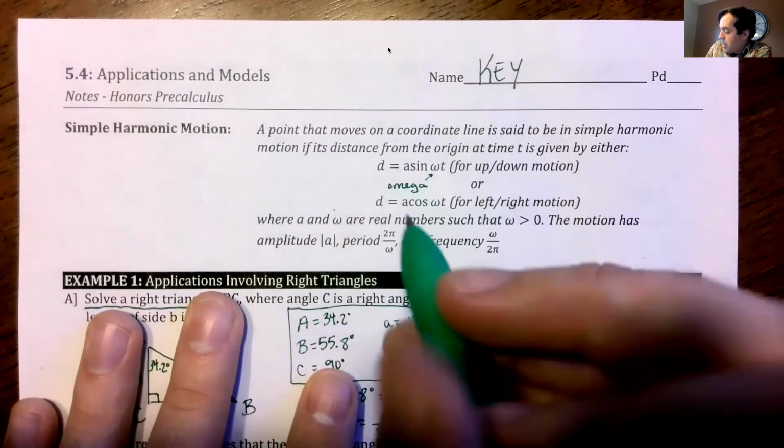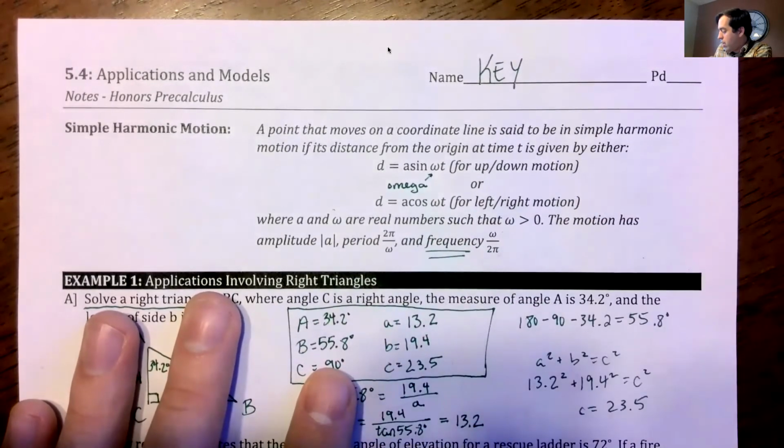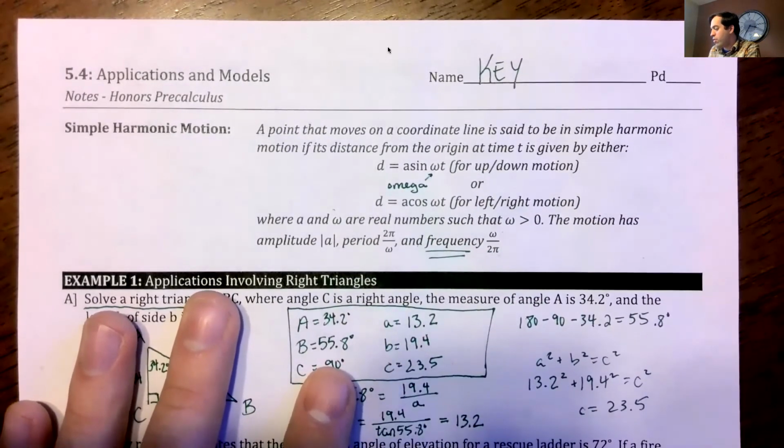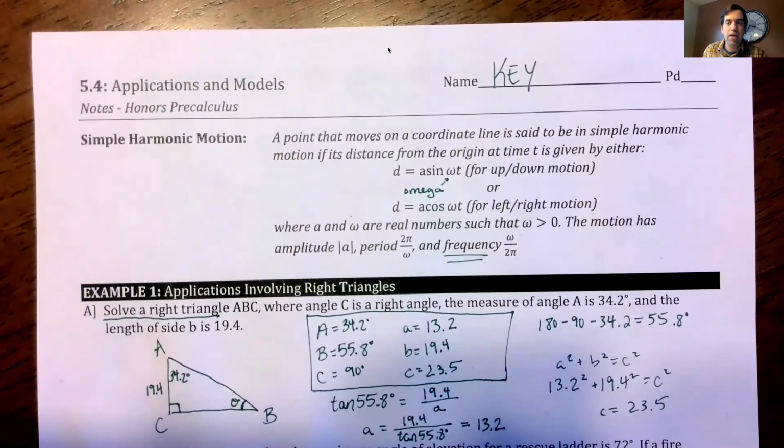And frequency, that's a new term. Frequency is just the reciprocal of the period. The frequency tells you how many periods happen per unit of time. So if it was like 4, it might mean it bounces up and down 4 times in a second or something like that. We'll see that a little bit on the back.